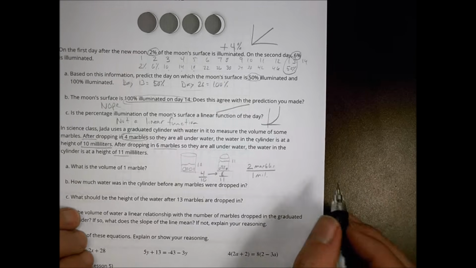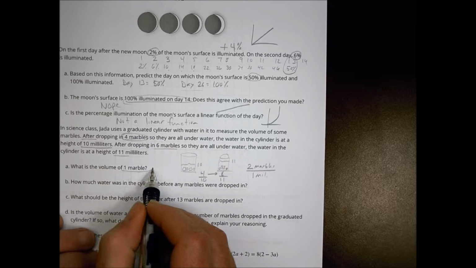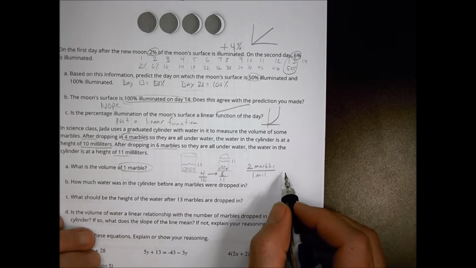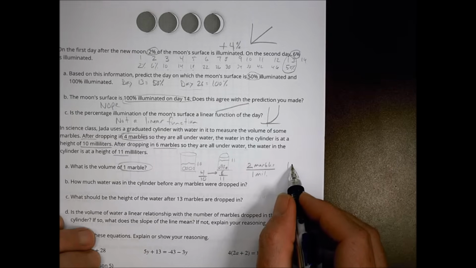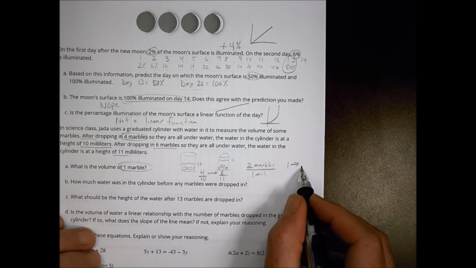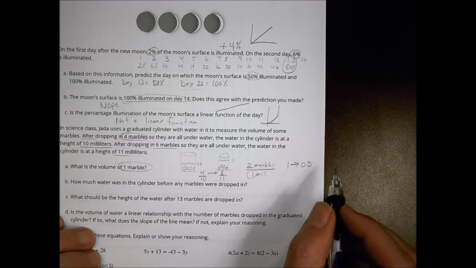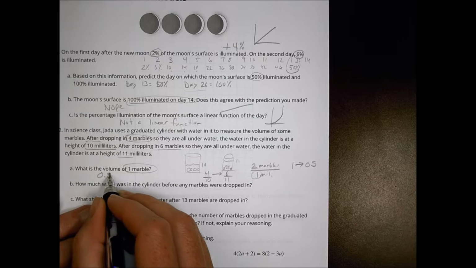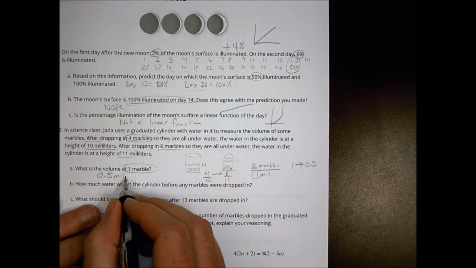So how much does 1 marble increase? If 2 made me go up by 1, then we would say that 1 has a volume of half of that. So 0.5. So the volume of 1 marble is going to be 0.5 milliliters.